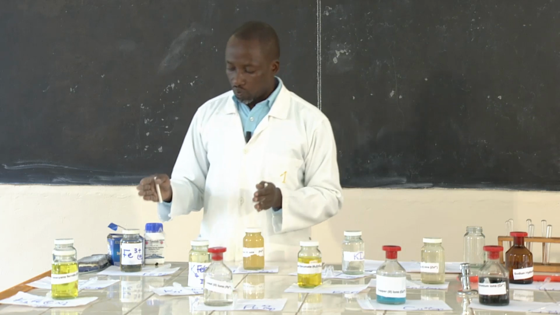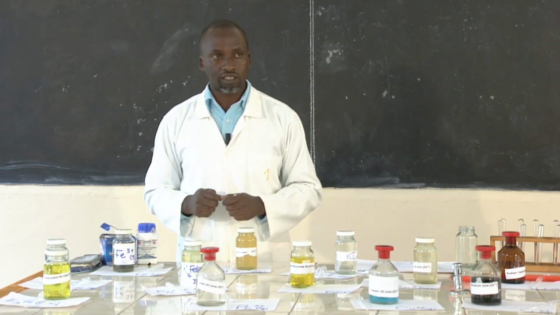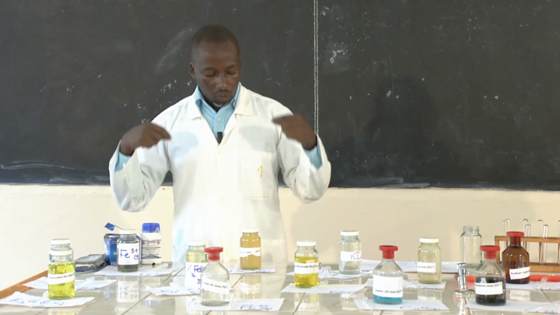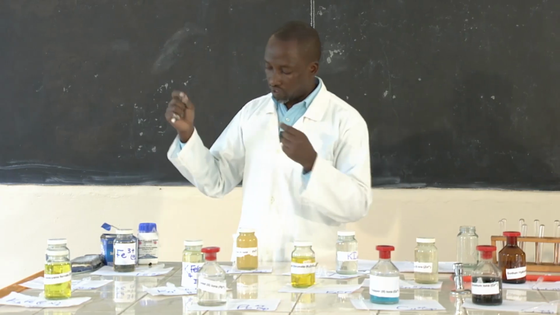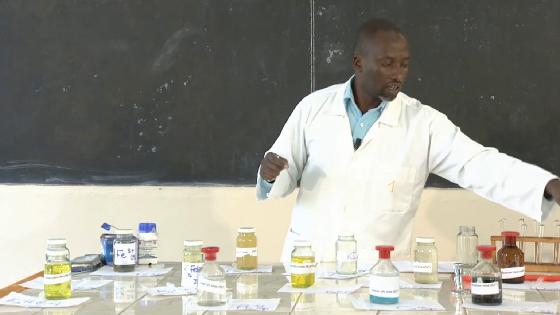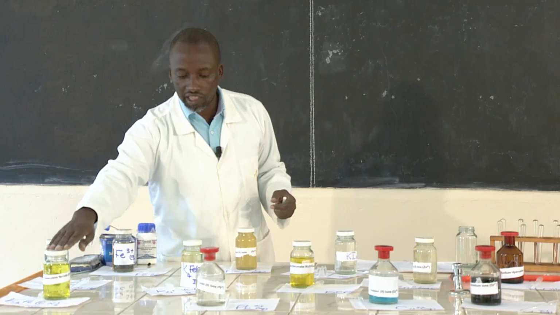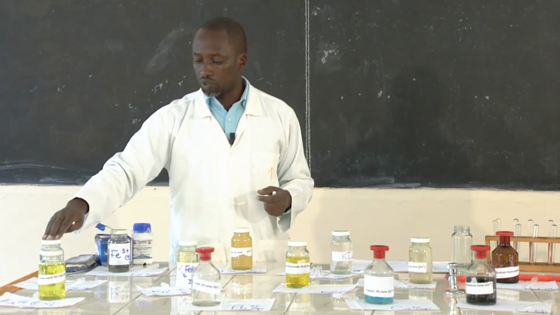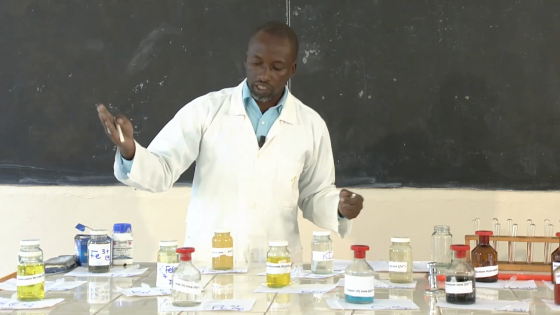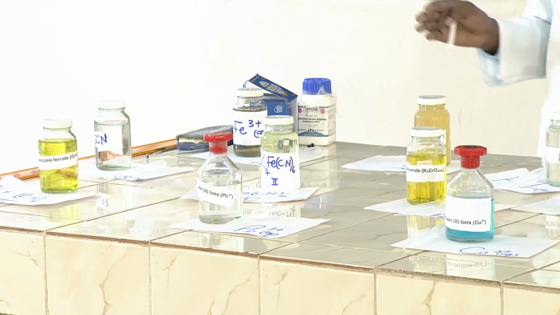So we are just going to carry out different tests and see what happens if those ions are subjected to either sodium hydroxide or ammonia solution. Or we may use these other solutions: potassium thiocyanide, potassium hexacyanoferrate 2, potassium hexacyanoferrate 3, or potassium chromate, and so on.